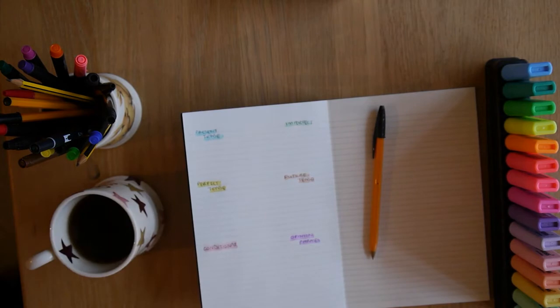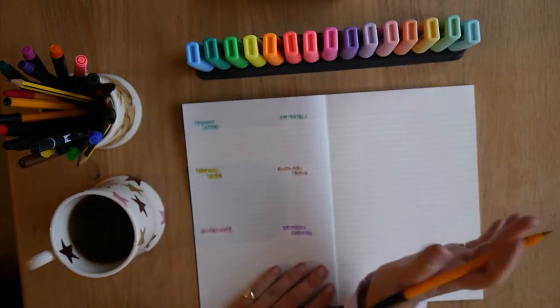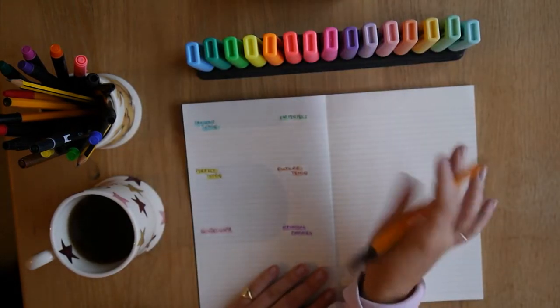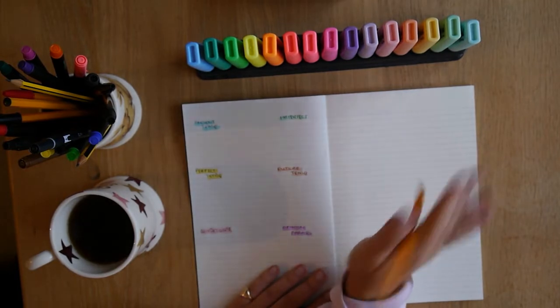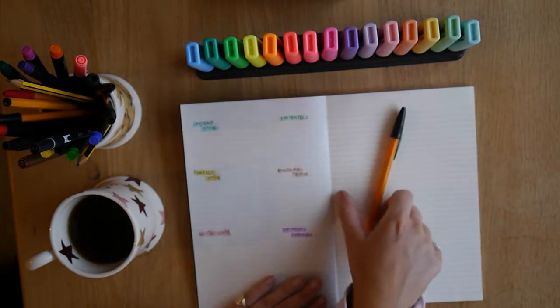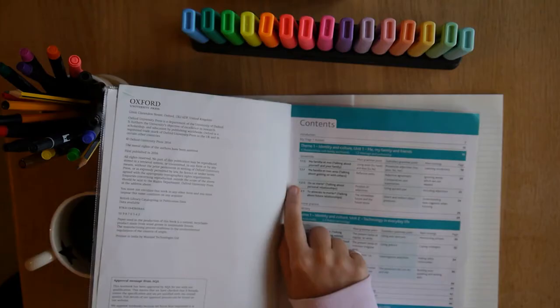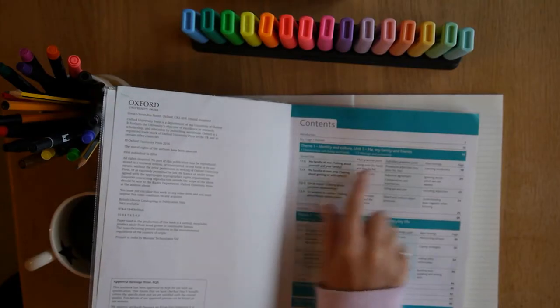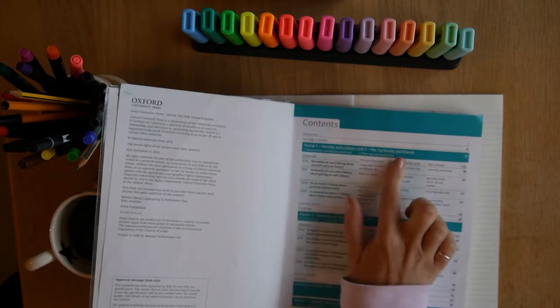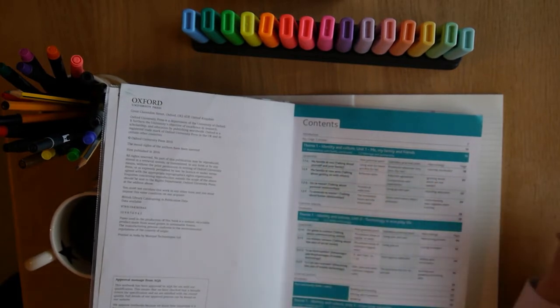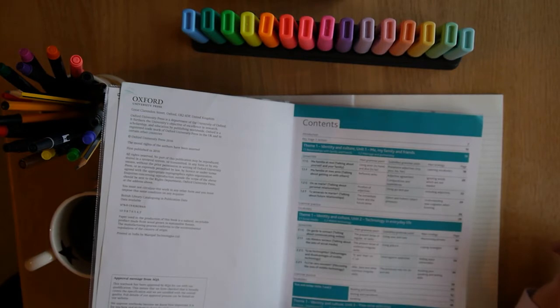Okay, what I'm going to do is have a page for each chapter of the textbook. You will also need the textbook. Identity, culture, me, my family and friends. Theme 1, Unit 1, me, my family and friends. So let's just take some inspiration from the textbook. Let's go to the page.